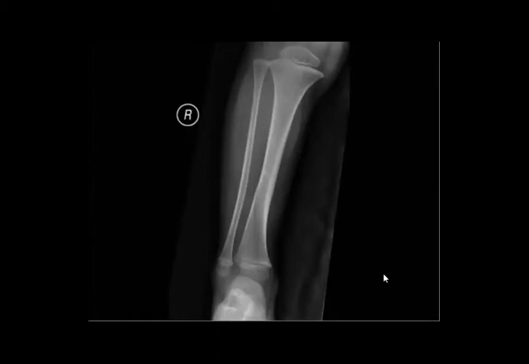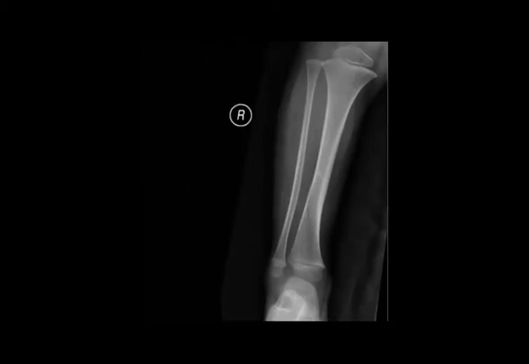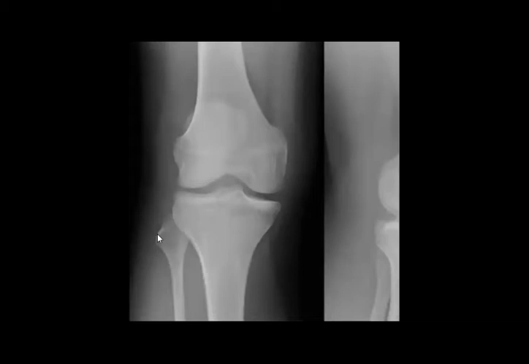What do you think about this? It's a fracture of the mid tibia. Yeah, the tibial fracture is an easy one. Again, what? Second fracture, perfect.